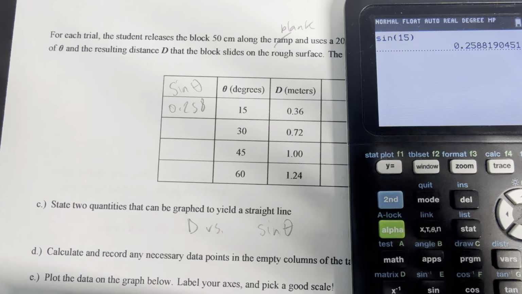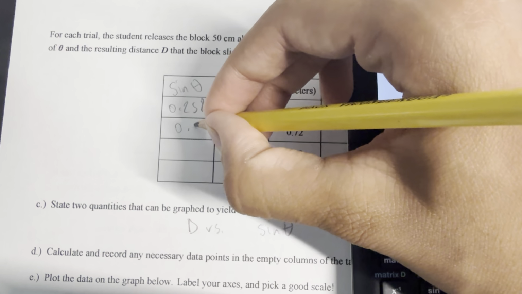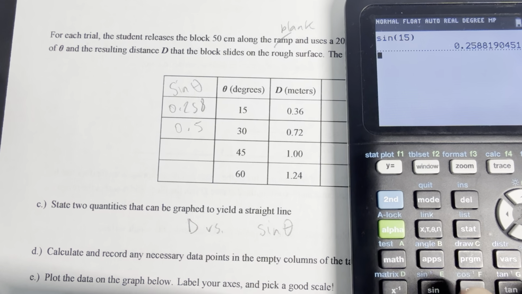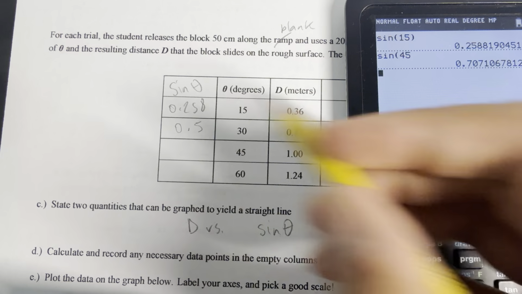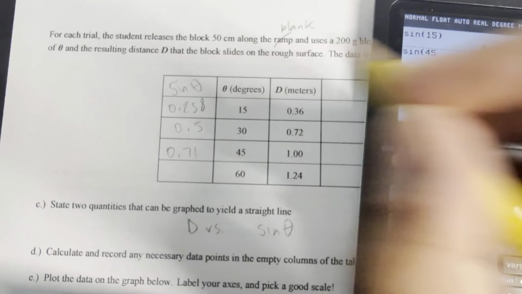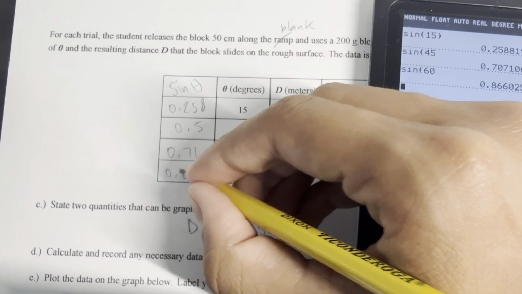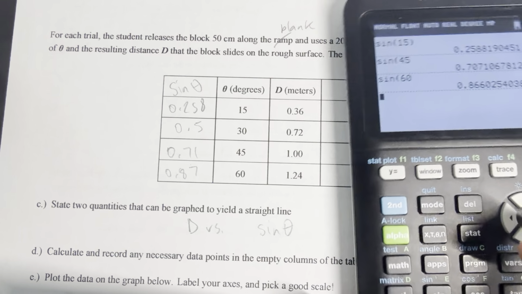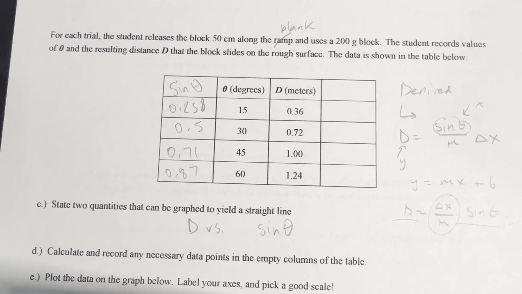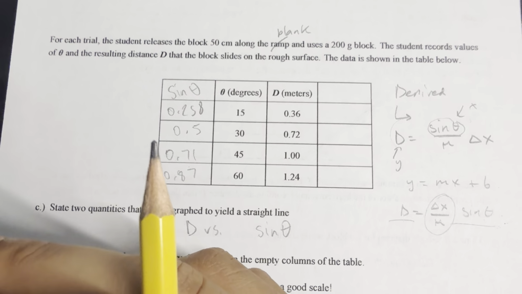And then sine 30 is 1/2, so I can write 0.5. Sine 45, I think, is 0.707, so 0.71. And then sine 60 is 0.87 or 0.86. So now all we have to do is plot the data, and then we're going to make a sketch of the line.